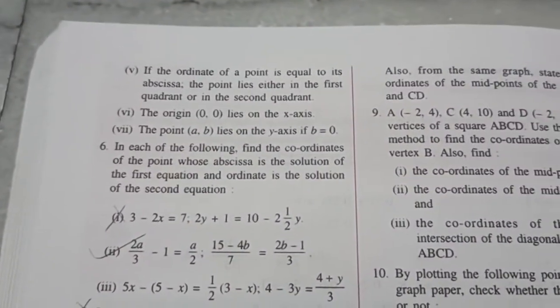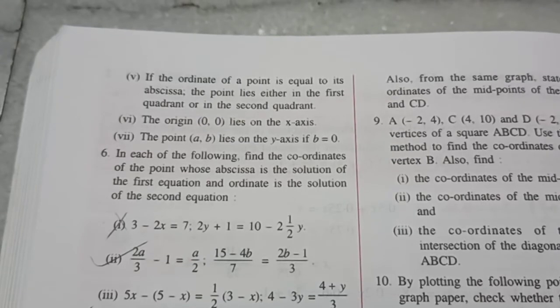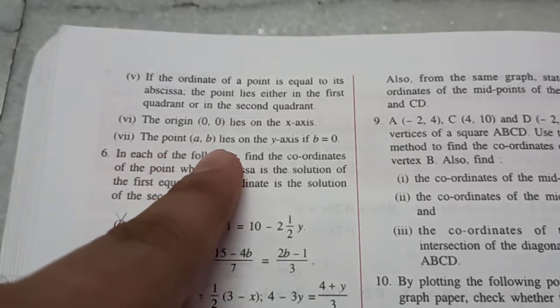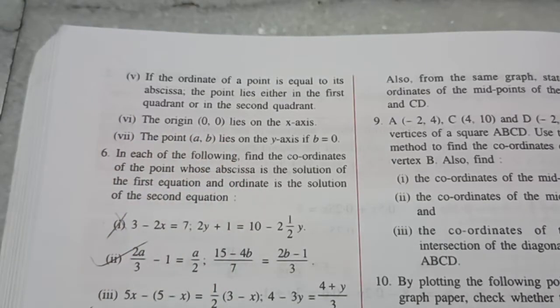Sixth, the origin lies on the x-axis. Yes, true. It lies on both x and y-axis. Seventh, the point A, B lies on the y-axis if B is 0. Well, if B is 0 means the y coordinate is 0, that means it will lie on the x-axis, not on the y-axis. So this is false.